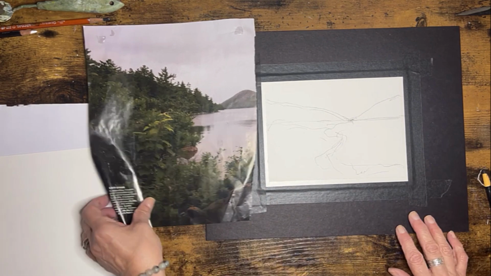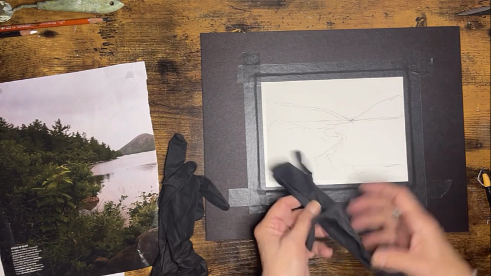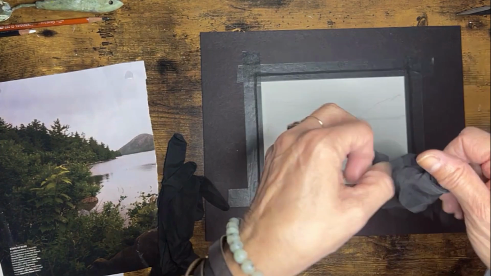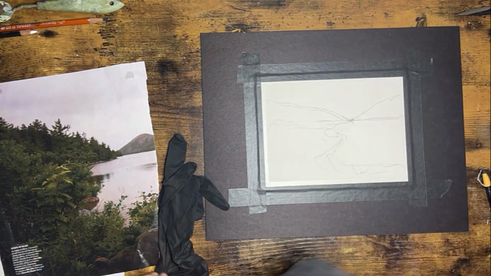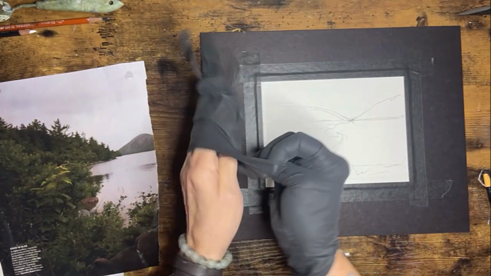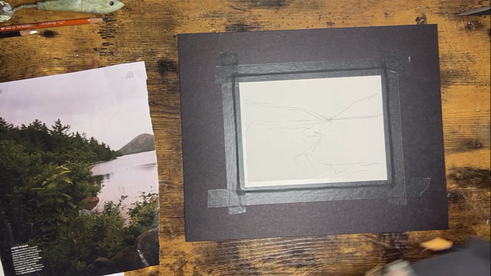So I'm simplifying the whole thing, and I could decide to bring that water in over here. All right, now I need my gloves. When you're playing with the oil sticks, I have no idea how this is going to come out. Sometimes I practice before I do a Facebook Live, but this is completely improvisational. I'm not practicing, so wish me luck.